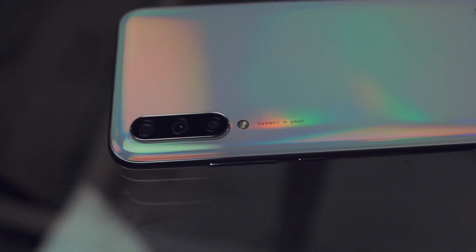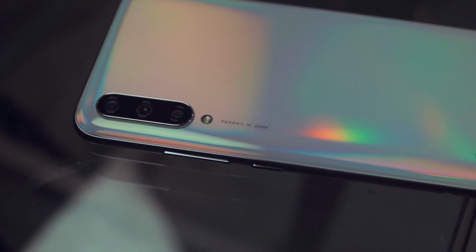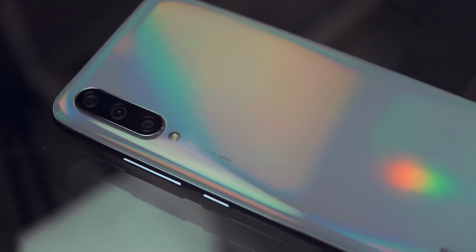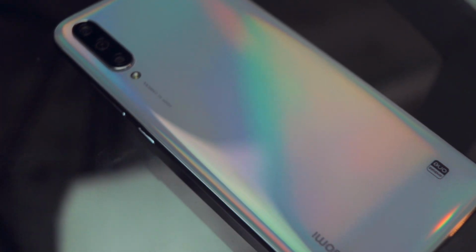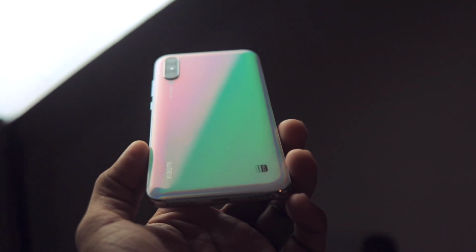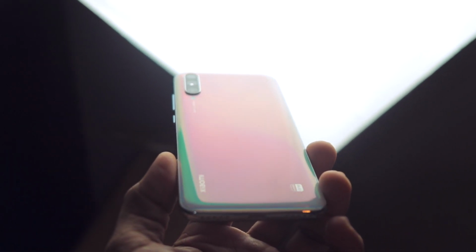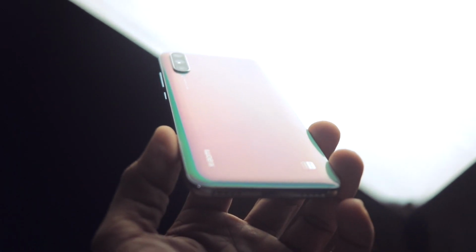So guys, recently I have posted a camera review of this Xiaomi Mi A3 on the channel, and you guys are saying that I should install a Google camera and try it out. So that's why I have given it a shot. So hey, what's up guys, my name is Zahir, and in this video I'm going to talk about Google camera mod and Mi A3. Let's begin.